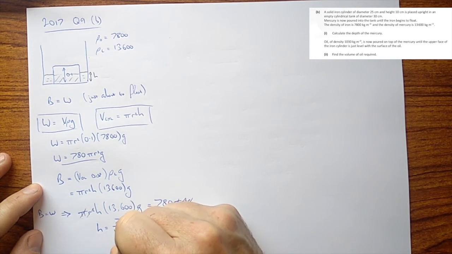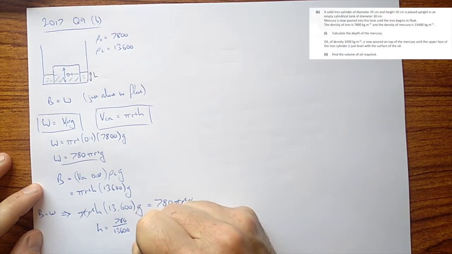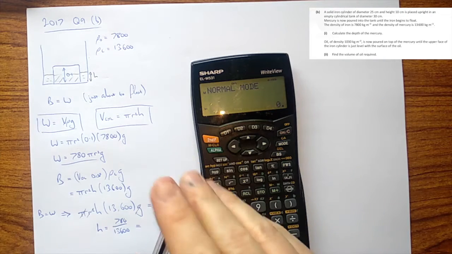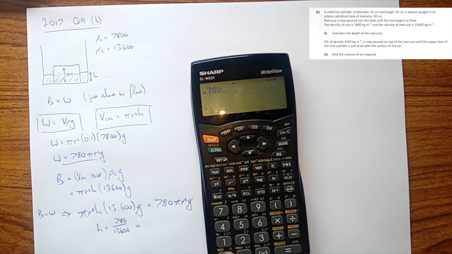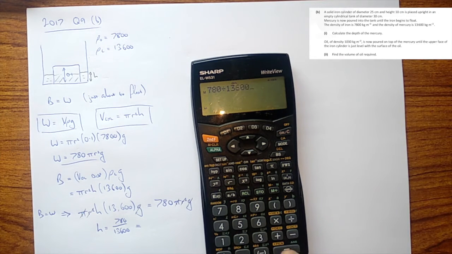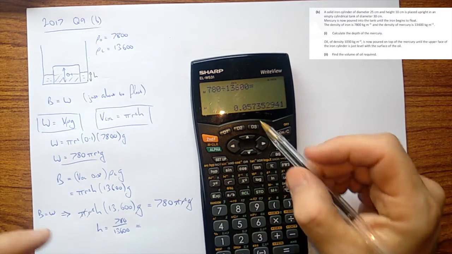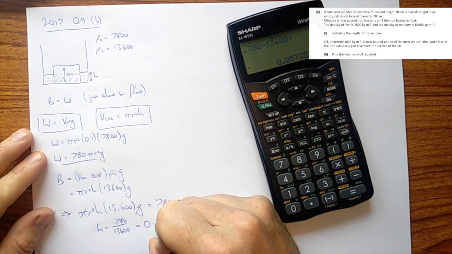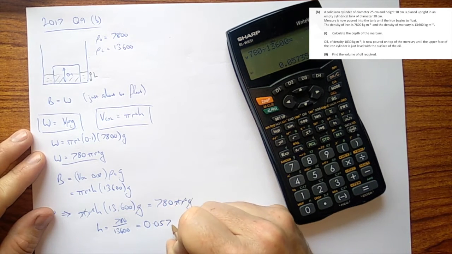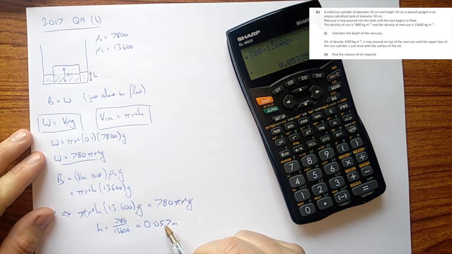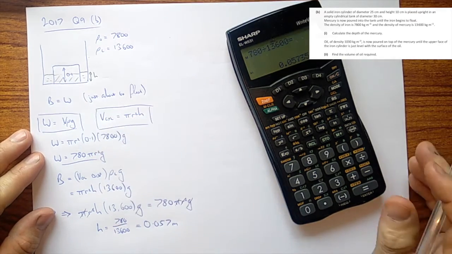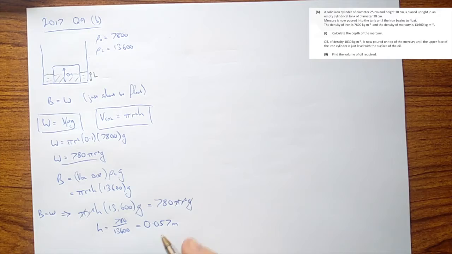780 over 13,600, and that equals, pop this into a little calculator here, 780 divided by 13,600, 0.057. So that is 0.057 meters, which is 5.7 centimeters, which would make sense. It's about half of the total height of the cylinder. So there we go. Part 1 done. So that was a nice, fairly standard part 1.